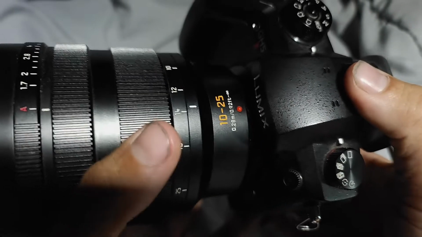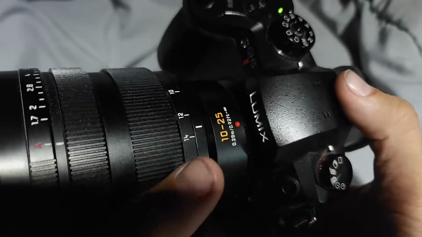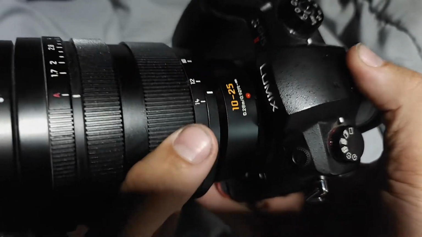And unfortunately, not a lot of videos have been made about this camera, and this is a very nice upgrade from the Panasonic GH5. It's more like the GH5 perfected.